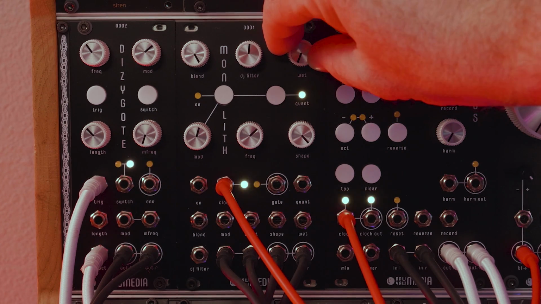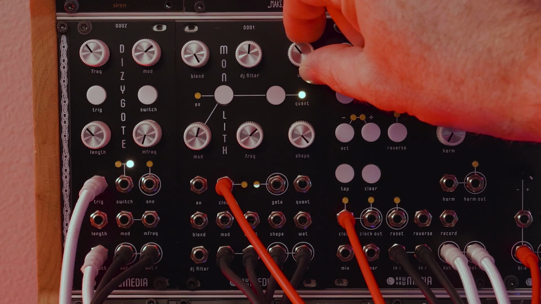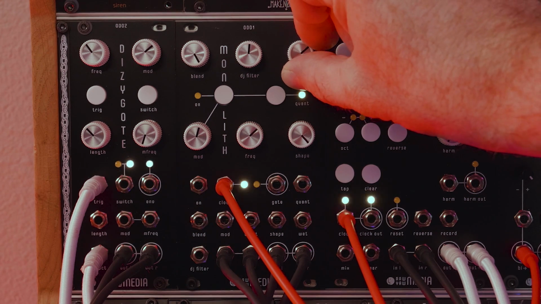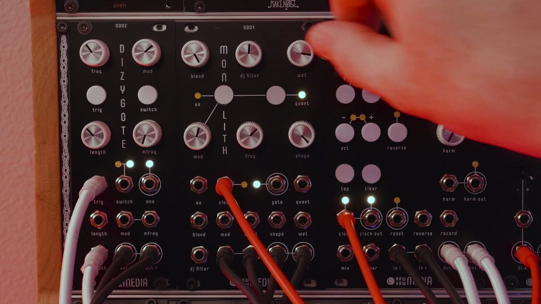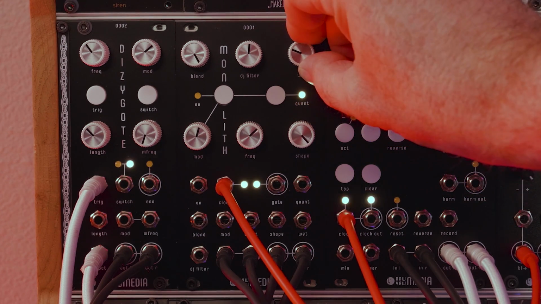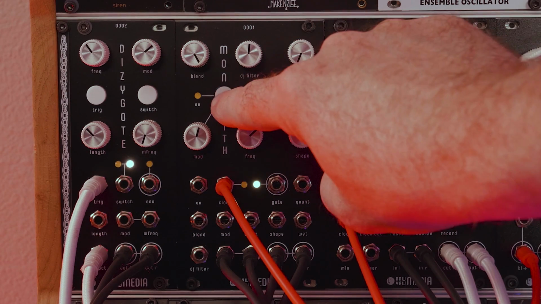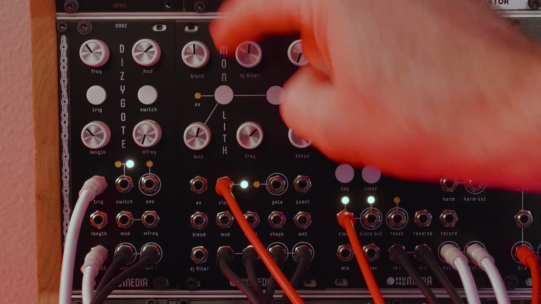The wet control here brings in the reverb and also controls the reverb's decay. There's also a bit of saturation on that path, as you can hear. Let's turn on the FM effect and hear what that sounds like.